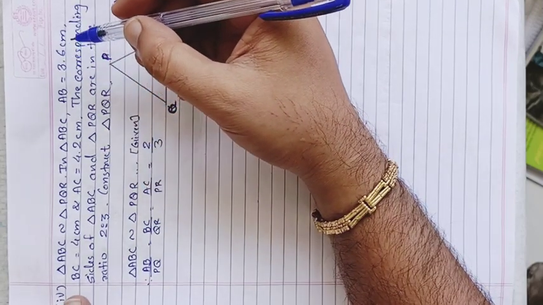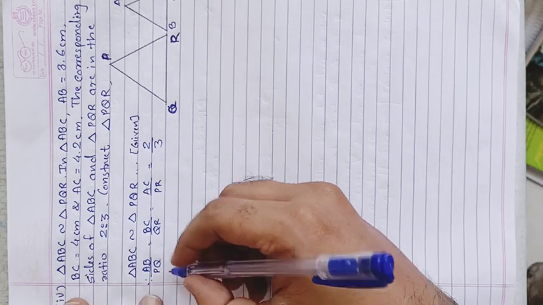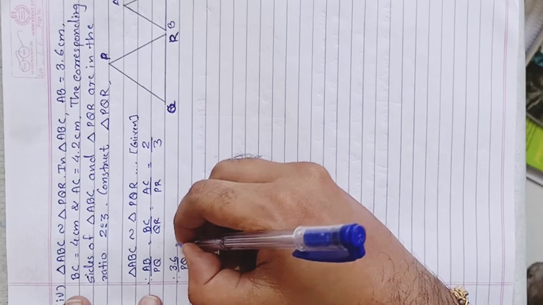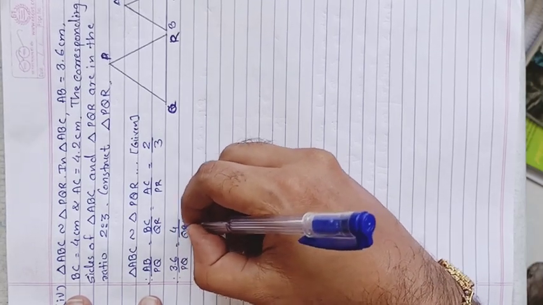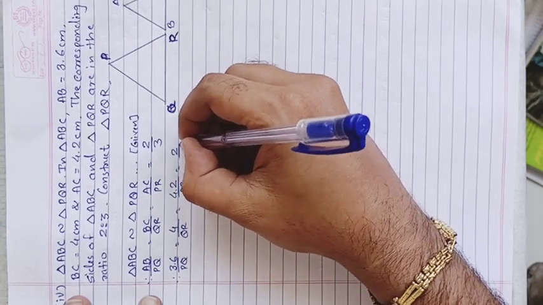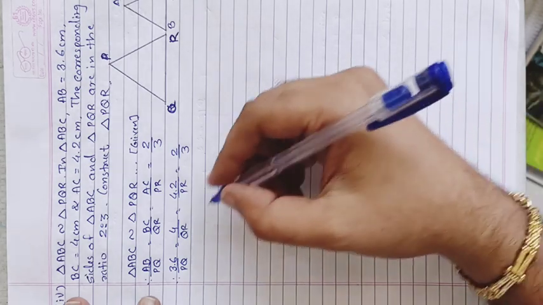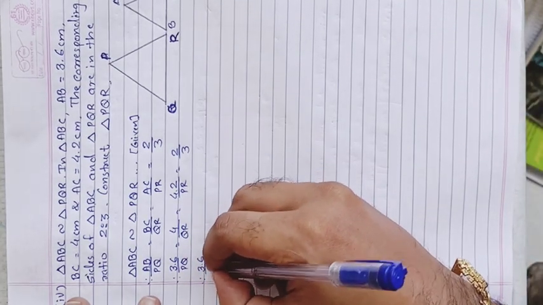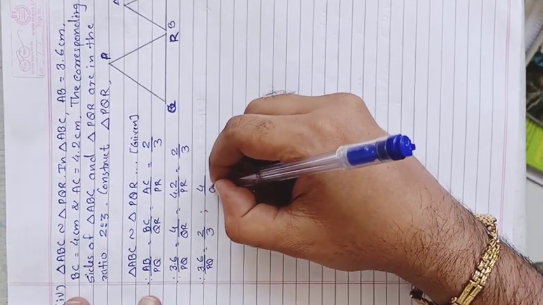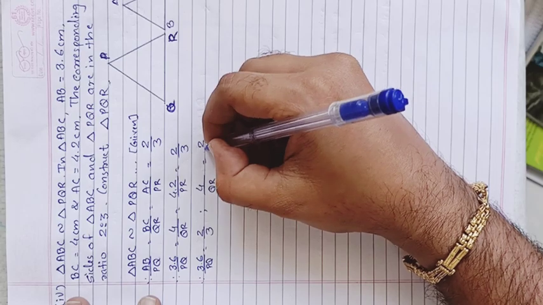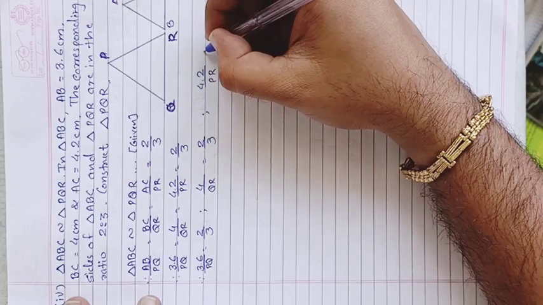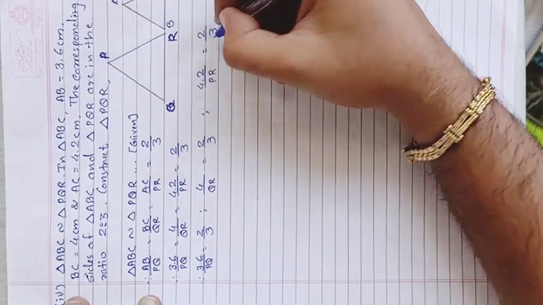Now I have the measurement of ABC, so we will substitute the value. AB is 3.6 upon PQ, BC is 4 upon QR, AC is 4.2 upon PR, equal to 2/3. Now we will separate them. Therefore 3.6 upon PQ equal to 2/3, 4 upon QR equal to 2/3, next 4.2 upon PR equal to 2/3.